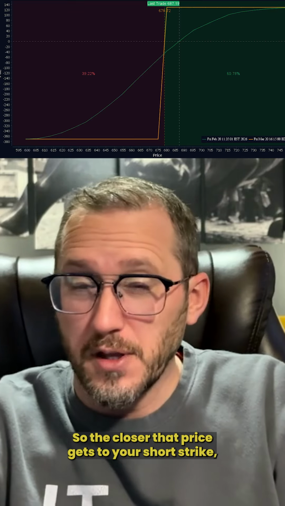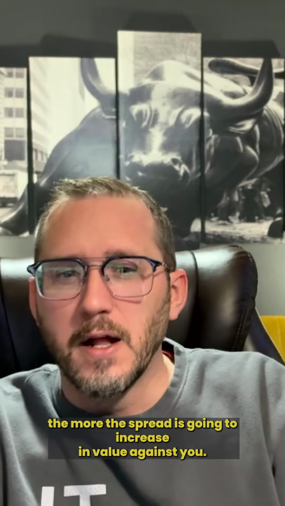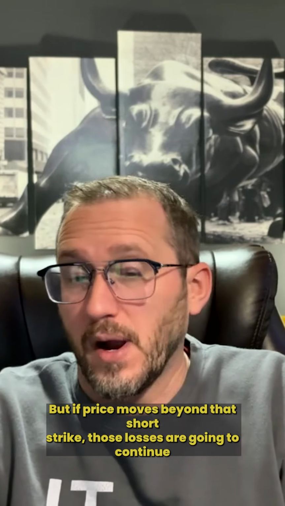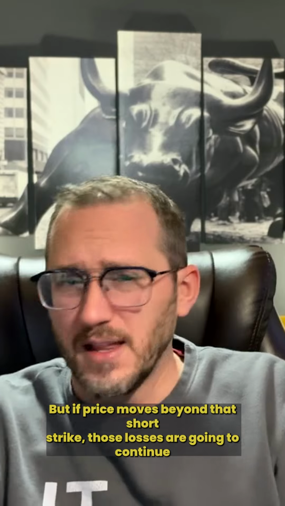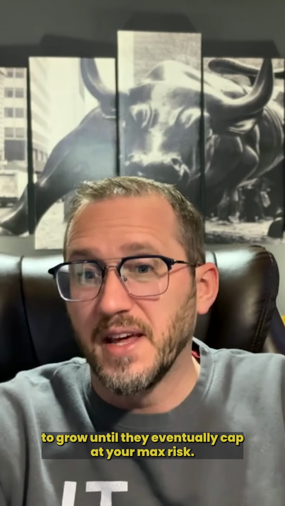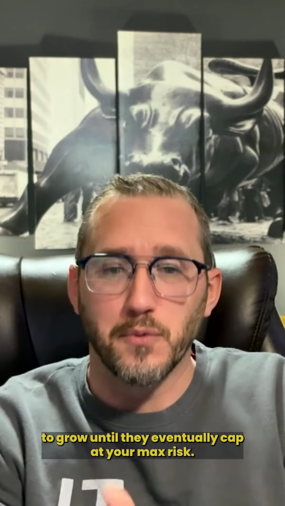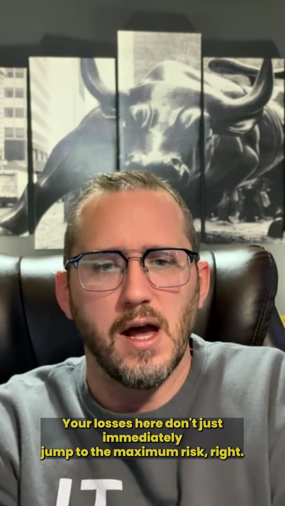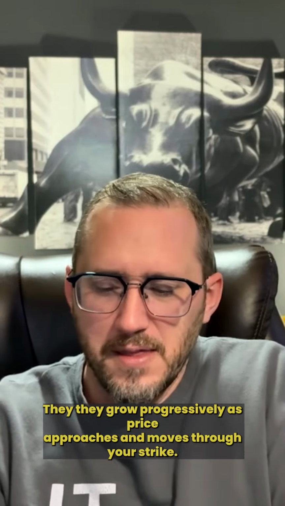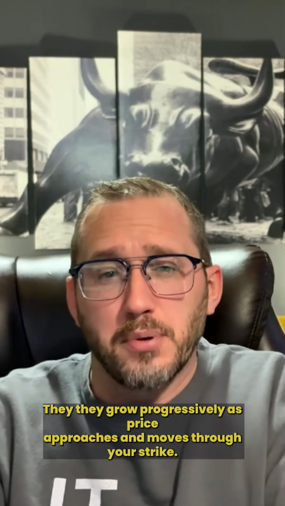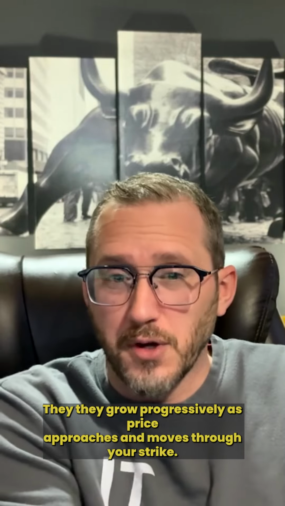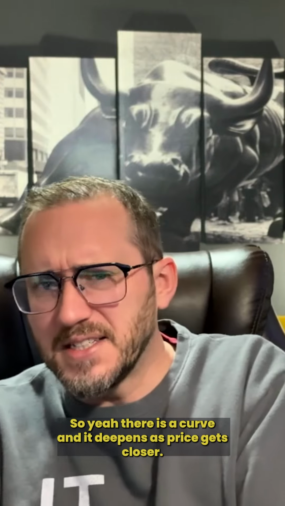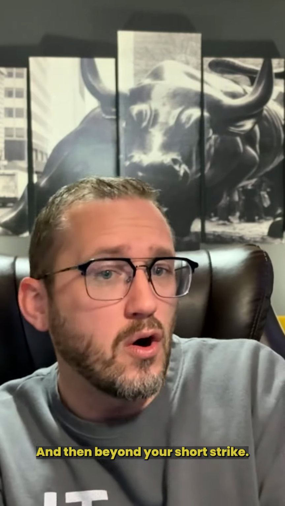So the closer that price gets to your short strike, the more the spread is going to increase in value against you. But if price moves beyond that short strike, those losses are going to continue to grow until they eventually cap at your max risk. And that's the key. Your losses here don't just immediately jump to the maximum risk, right? They grow progressively as price approaches and moves through your strike. So yeah, there is a curve, and it steepens as price gets closer and then beyond your short strike.